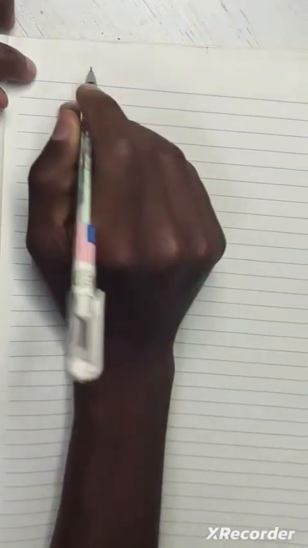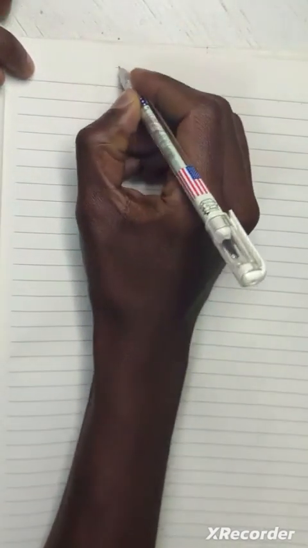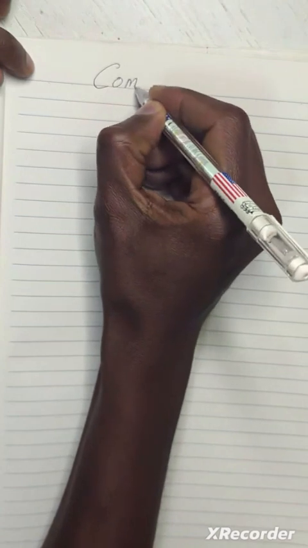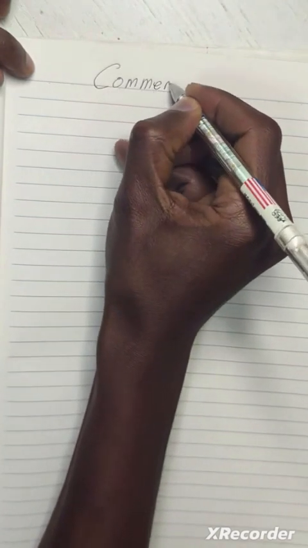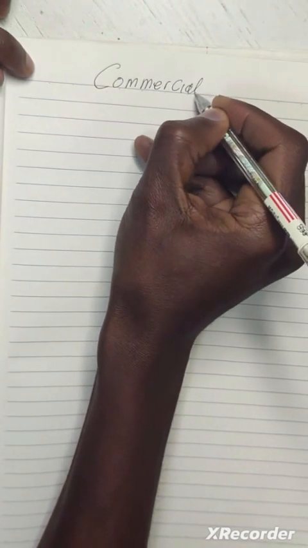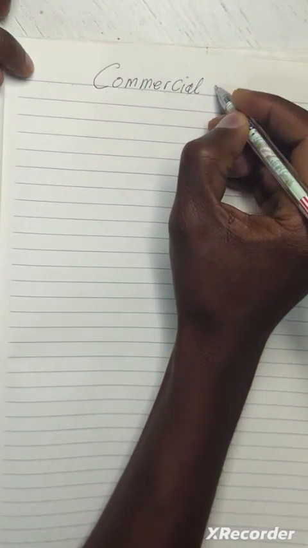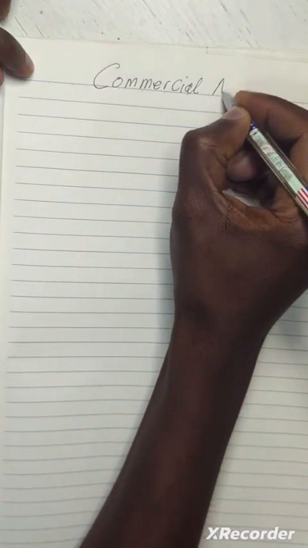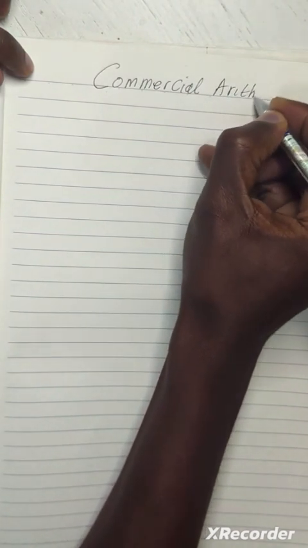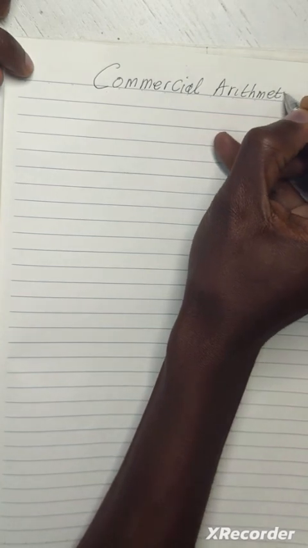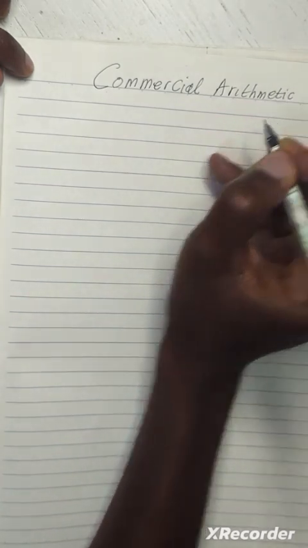So we're going to look at a very simple and short topic called commercial arithmetic. This is mathematics centered on business. For those who are doing commerce, I'm sure you'll discover that you're familiar with some of the concepts here. So we're going to start with some basic terms.